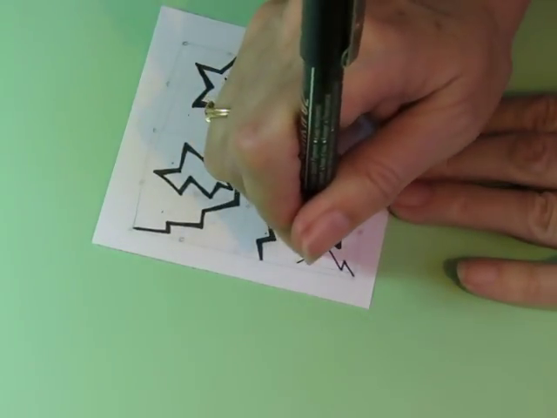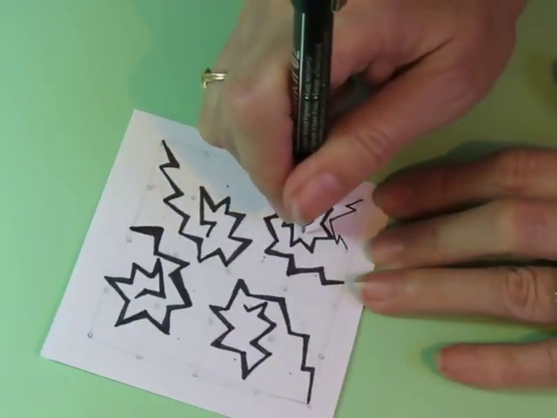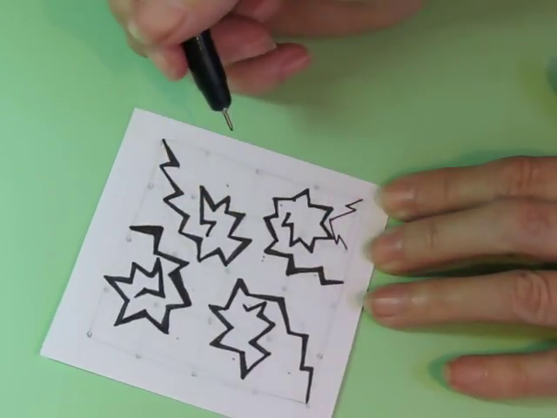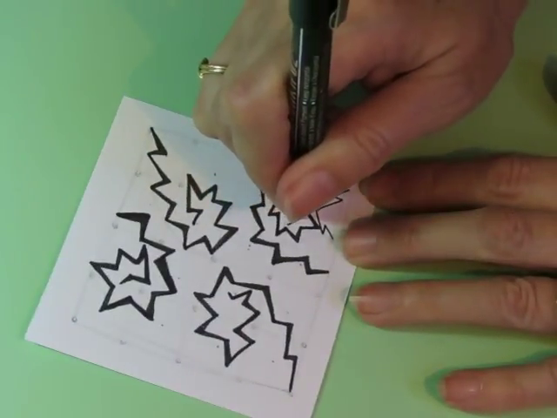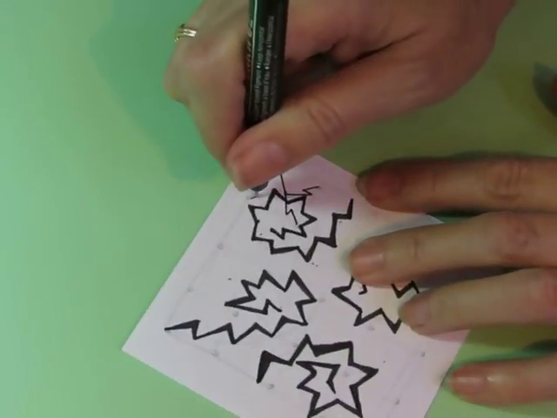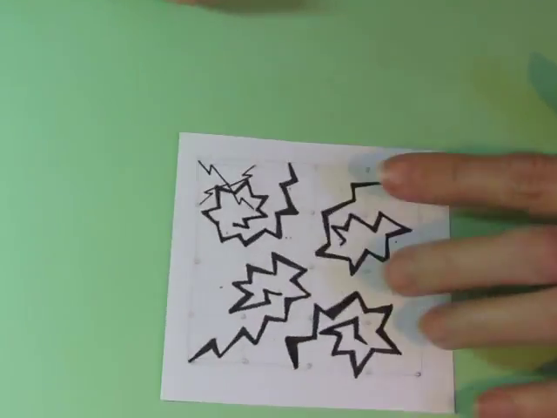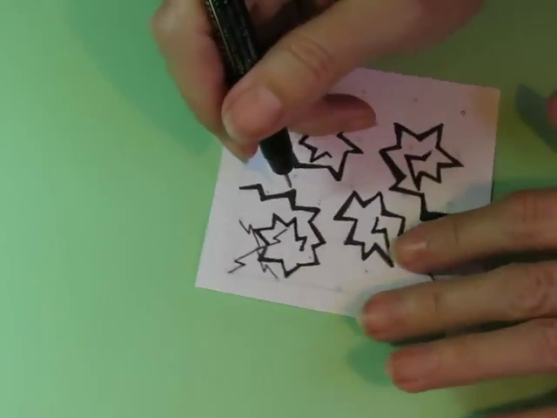I'm going to go from here up and to the middle. Turn it. Am I going to do in the middle of that? Yeah, I am. I'm going to do it like that. Okay.